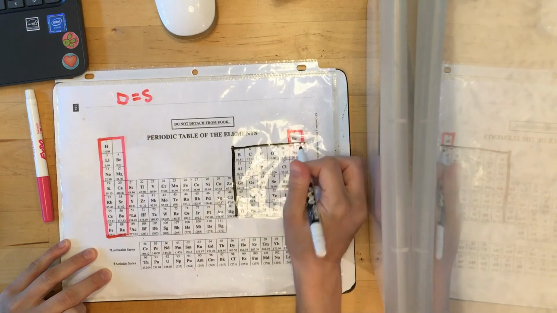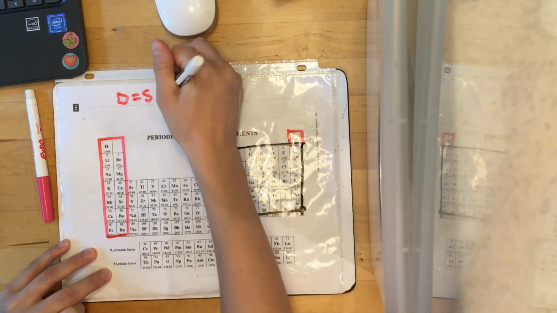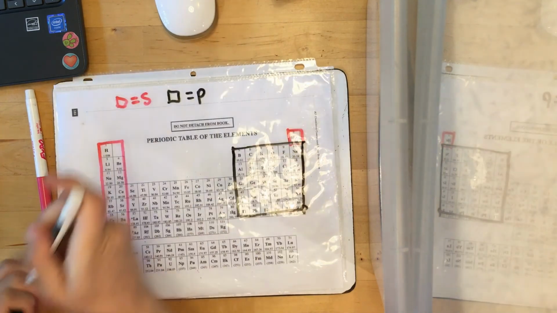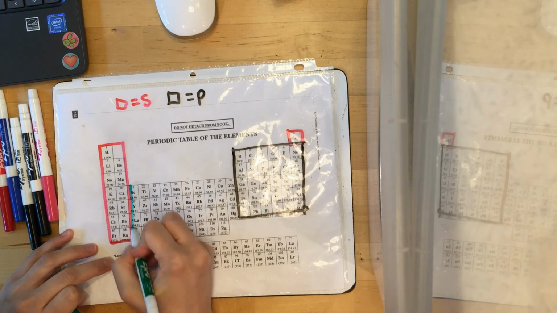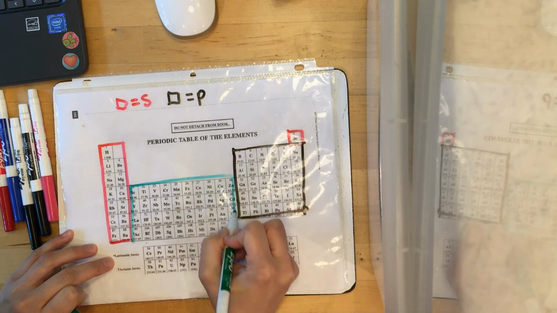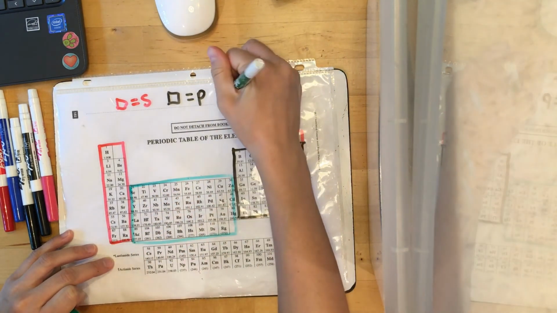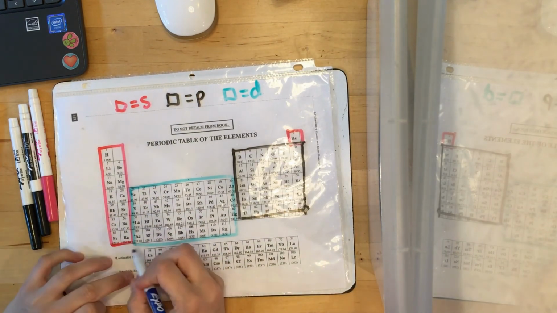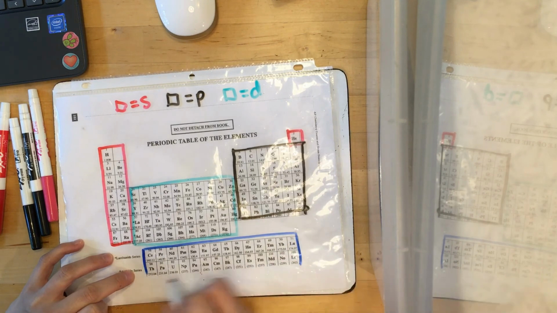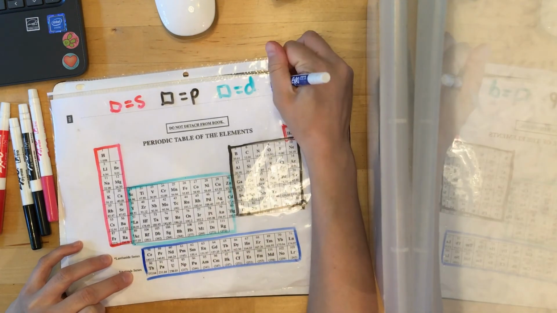This block here is p. In the middle, we have d. And the group down at the bottom is f.